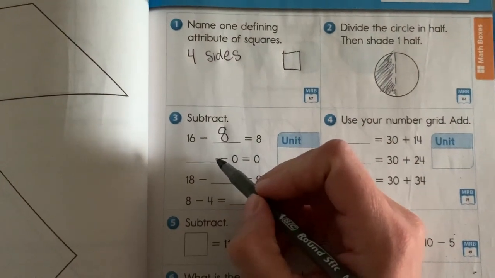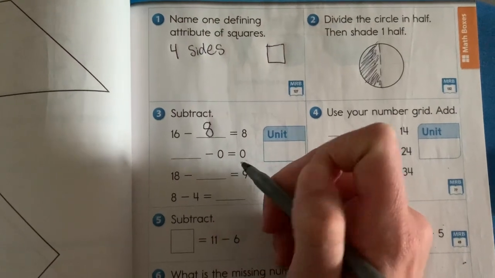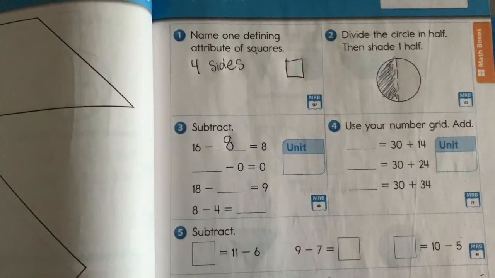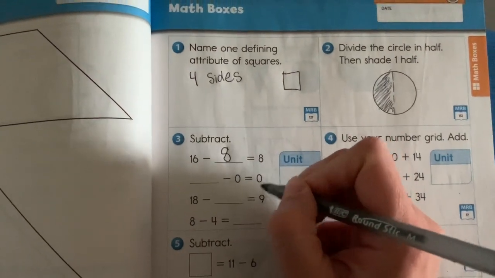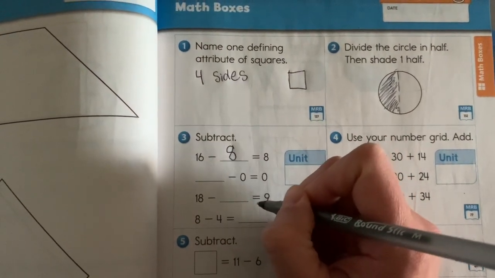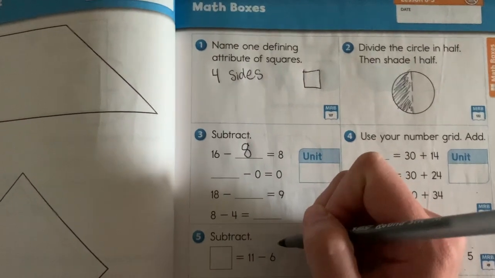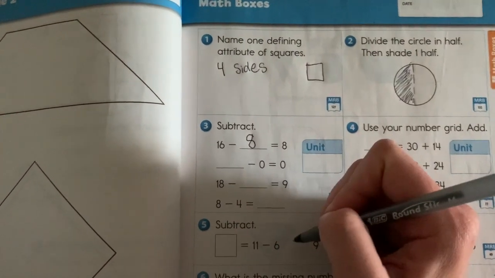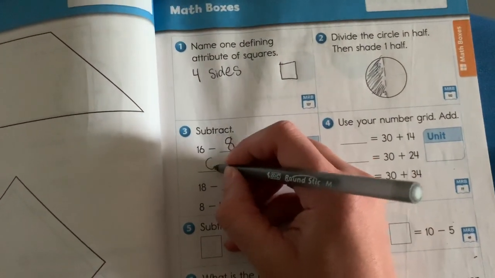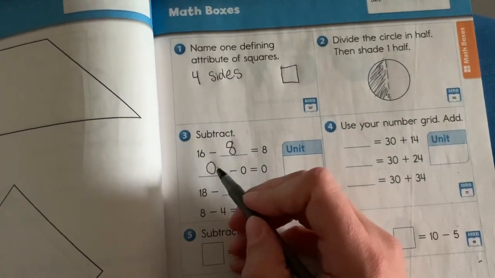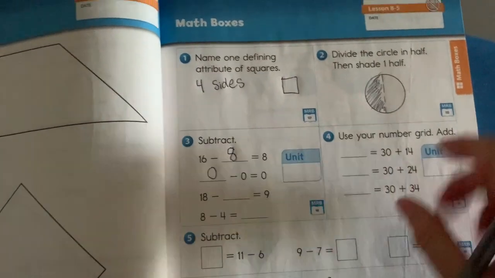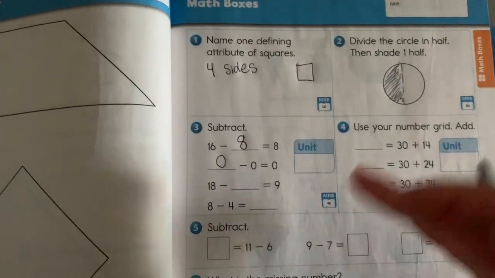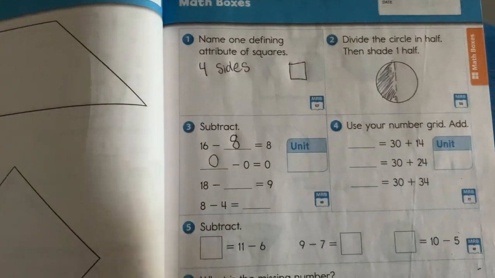All right, something take away 0 is 0. If I want to end up with nothing, and I'm taking away nothing, what do I need to start with? Nothing. If I have no blocks and you take away none of my blocks, then I still have no blocks.